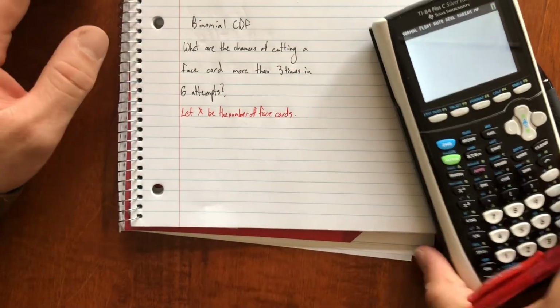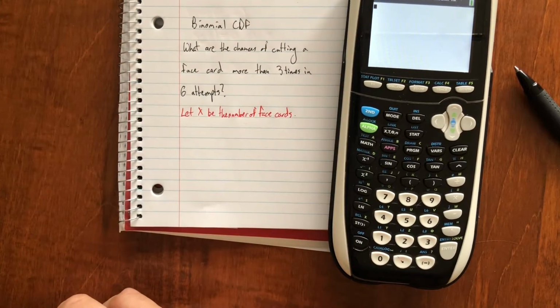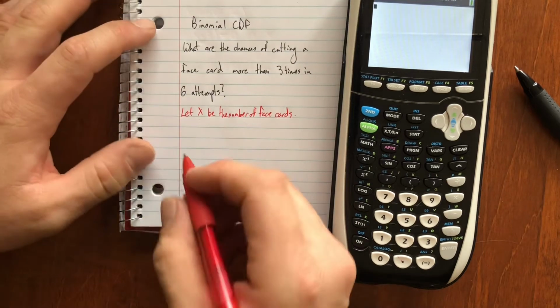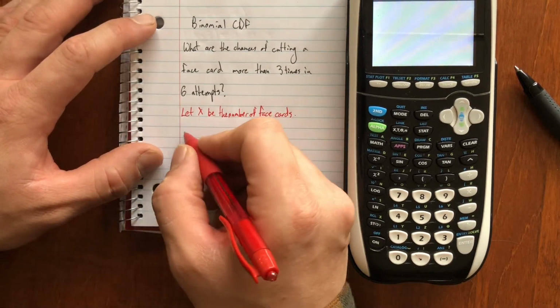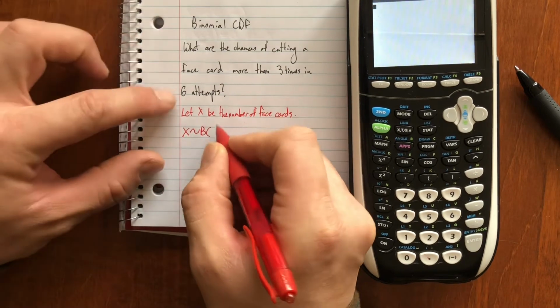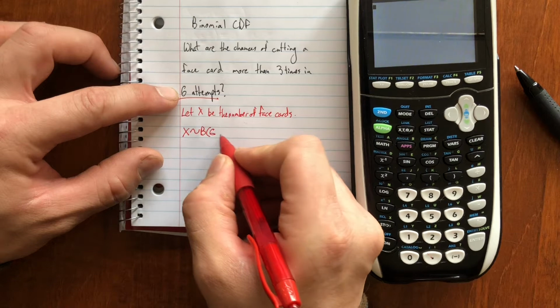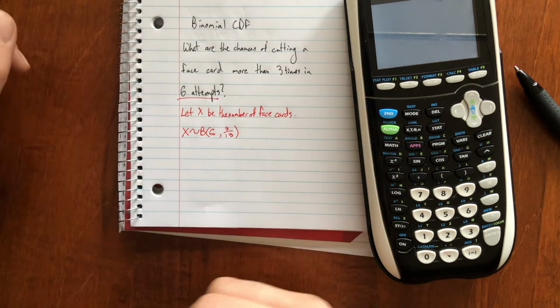As calculated before, there are 3 face cards out of 13 of each suit, so 3 over 13 is the probability of success here. So I know that X is distributed binomially. There are 6 attempts, so 6 trials, and the probability of success is 3 over 13.